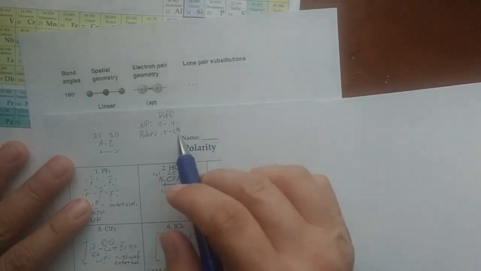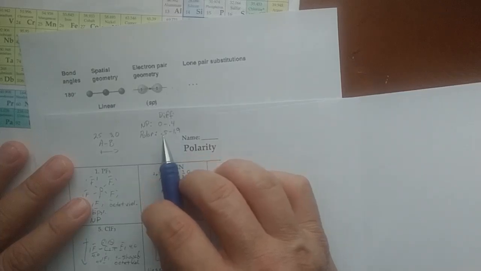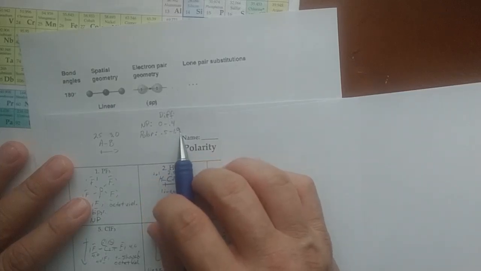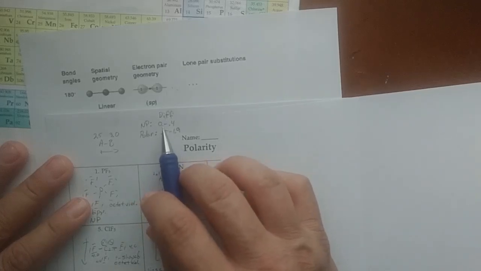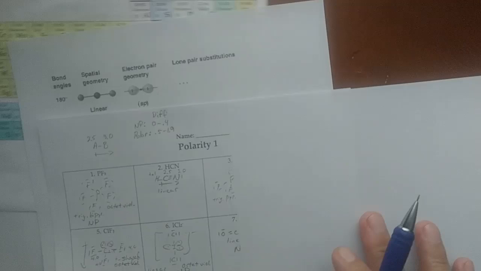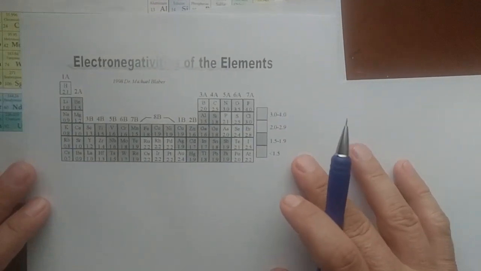So you're going to want to write this down: a bond is polar if the electronegativity difference is 0.5 to 1.9. It's nonpolar if the difference is 0 to 0.4. Now when I say difference, I mean using the electronegativity chart.